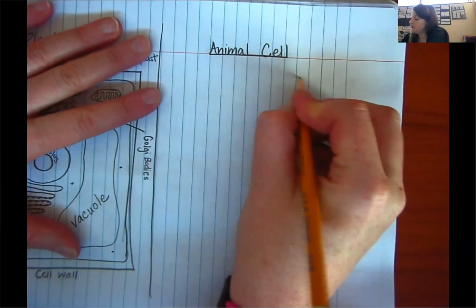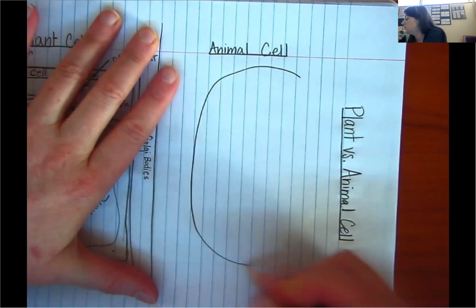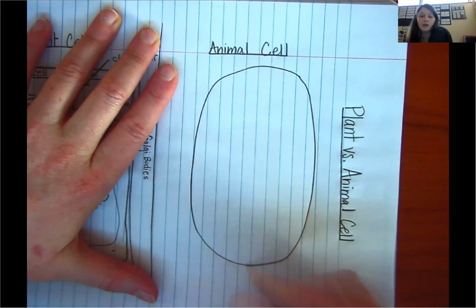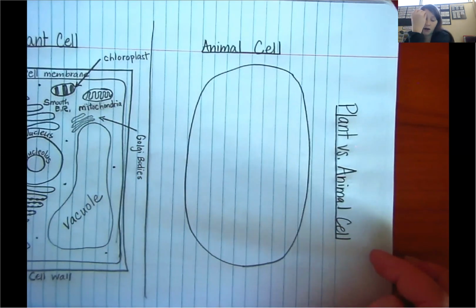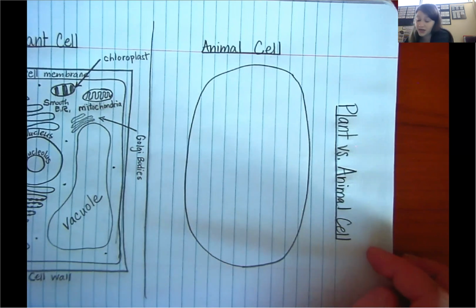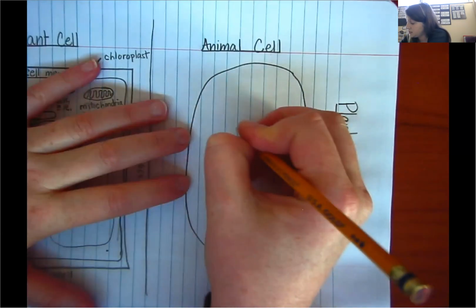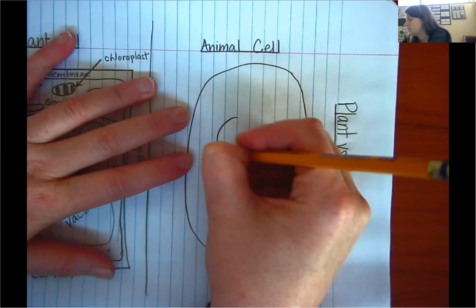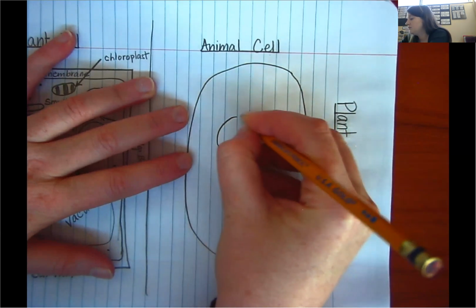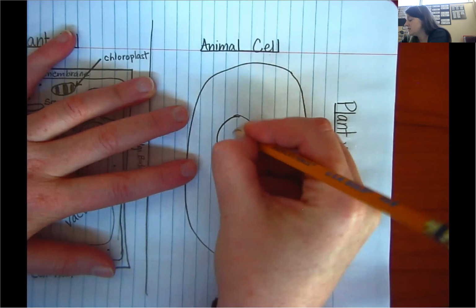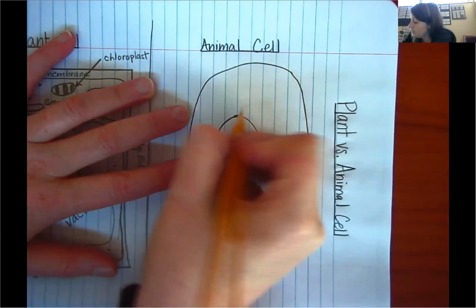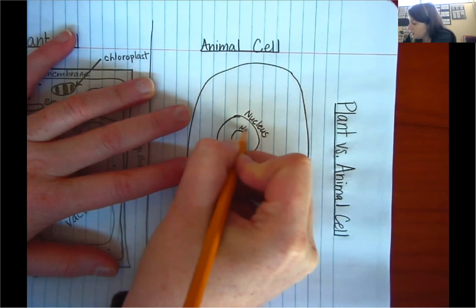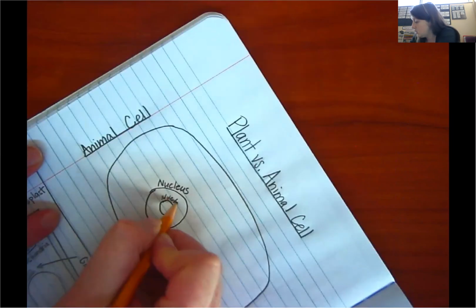So let's just draw an oval for the sake of this note-taking activity. So this is our animal cell. No vacuole, so that's not the biggest organelle anymore. The biggest organelle in this one is going to be the nucleus. Usually it's central, but it doesn't have to be. It's just usually the largest, most obvious organelle. Circle. There's the nucleolus inside of it as well. Nucleus with the DNA inside of it. Nucleolus.